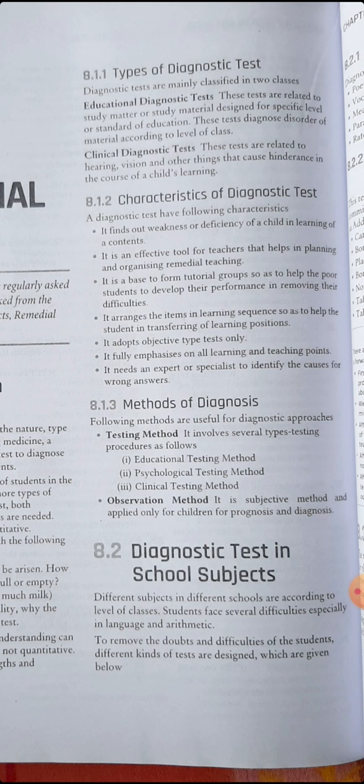Diagnostic test in school subjects. Different subjects in different schools are according to the level of class. Students face several difficulties, especially in language and arithmetic. To remove the doubts and difficulties of the students, different kinds of tests are designed, which are given below.